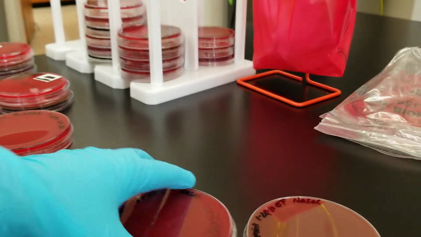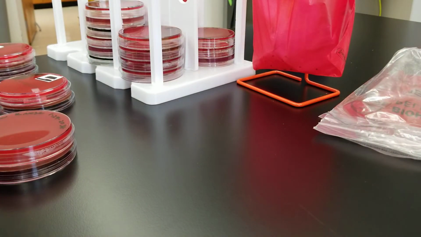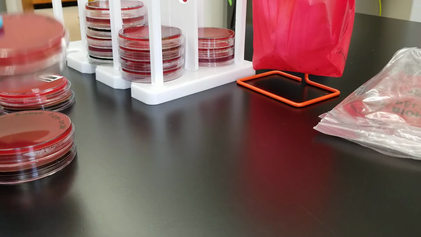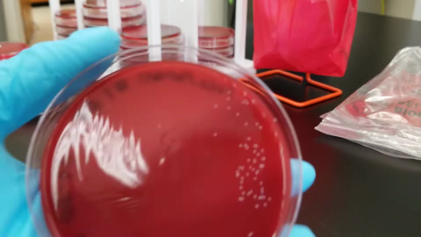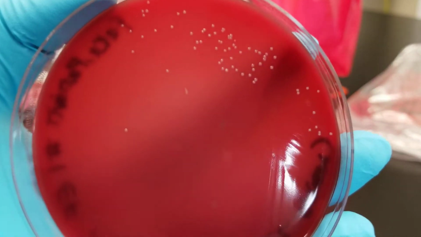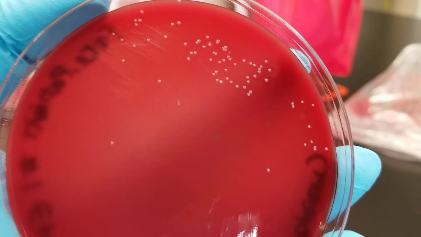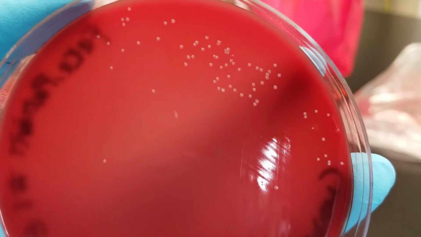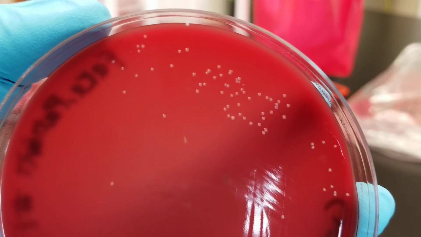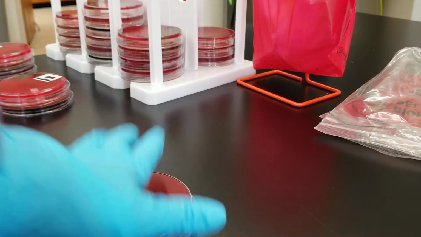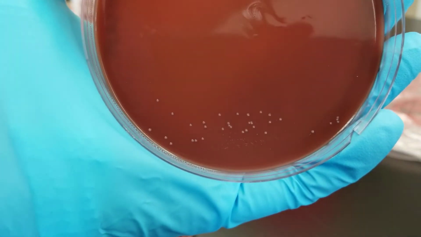And that could be okay. Let's see. So that was all nasal. All right, the next one we're going to do is skin. Now you get to see what skin normal flora looks like. The main component of skin normal flora is Staphylococcus epidermidis. It's a coagulase negative staph, and usually your staphs look nice and gray like this. So this looks just like Staph epidermidis, very possible.